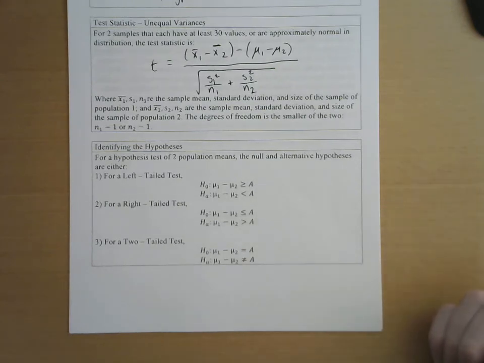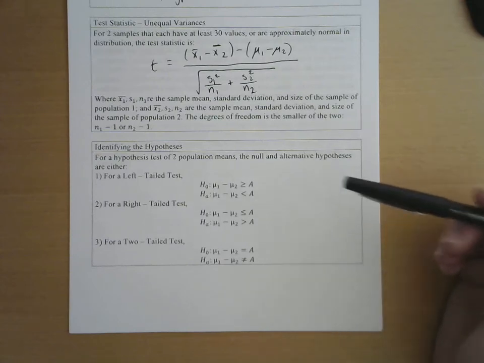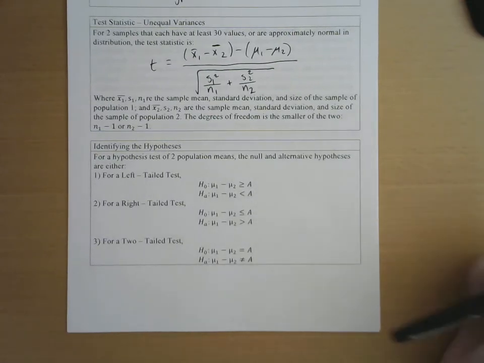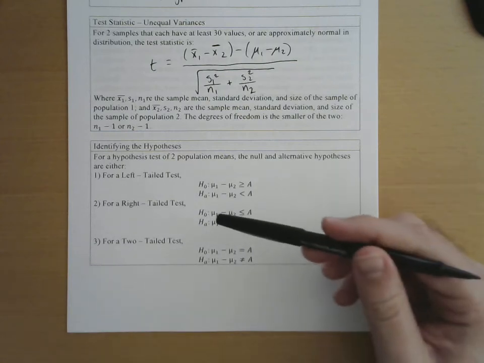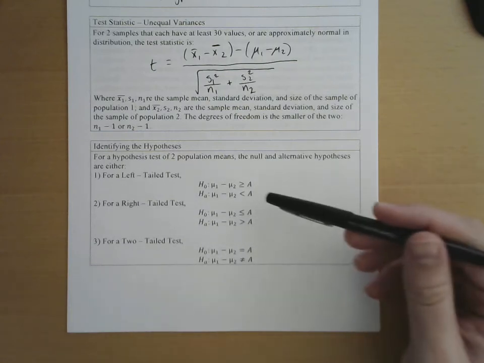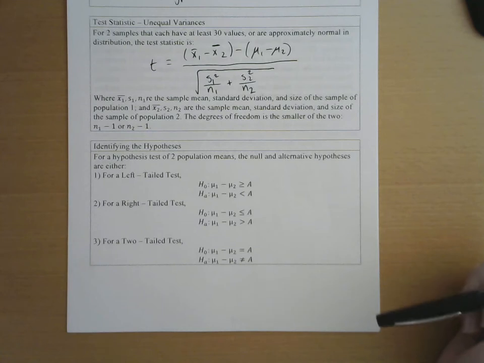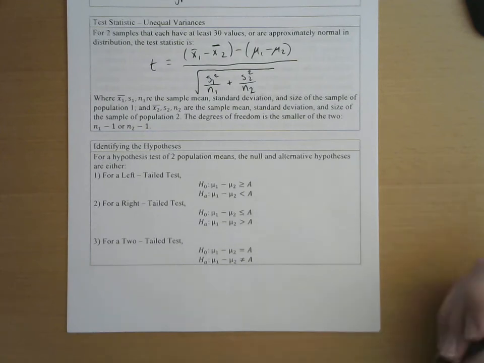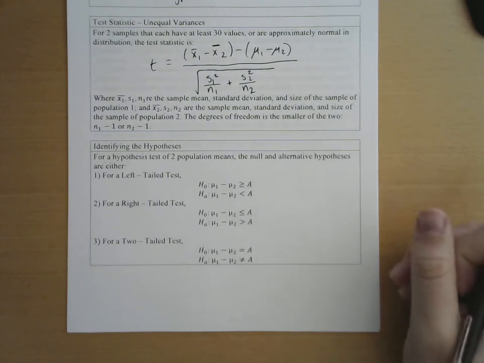We're going to do an example or two throughout the chapter, well, more than two. We're going to do examples that have non-zero a values. Our right-tailed test, mu1 minus mu2 less than or equal to a is our null hypothesis, and then greater than a for our alternative. And then two-tailed, of course, is the equal and not equal version.